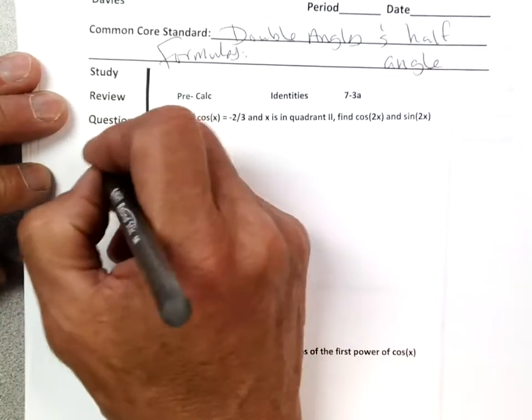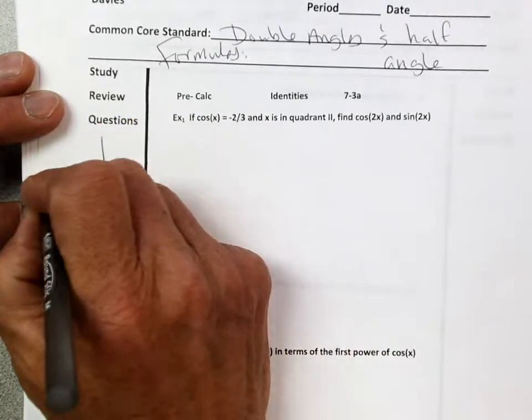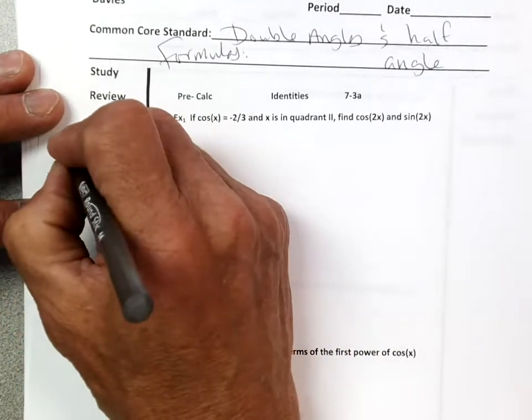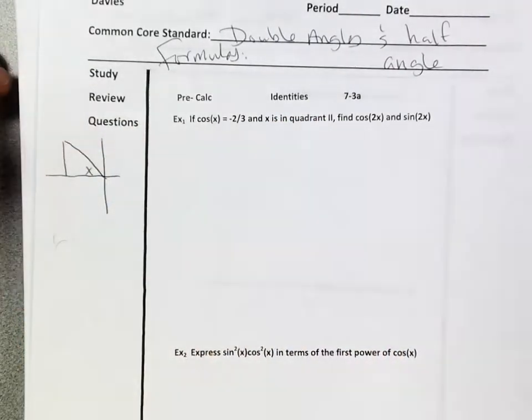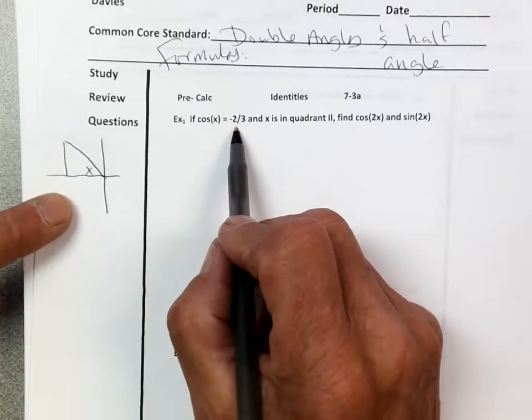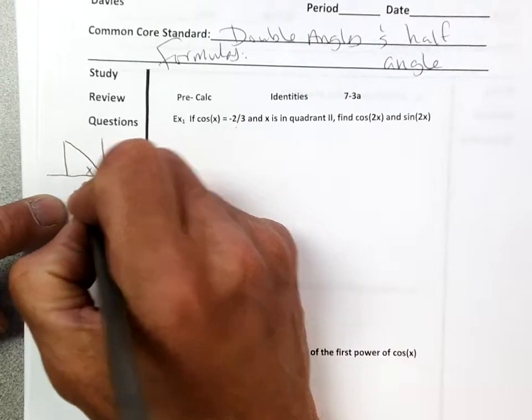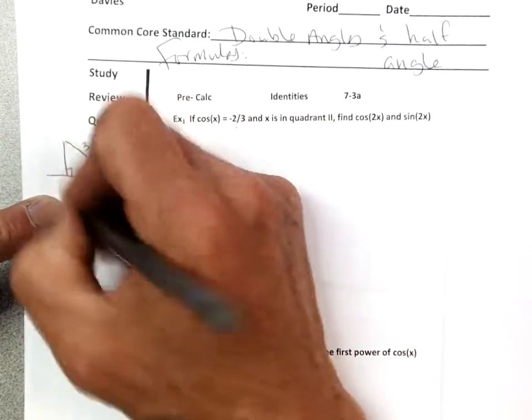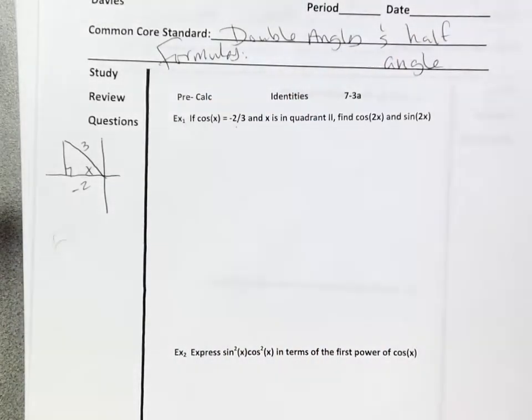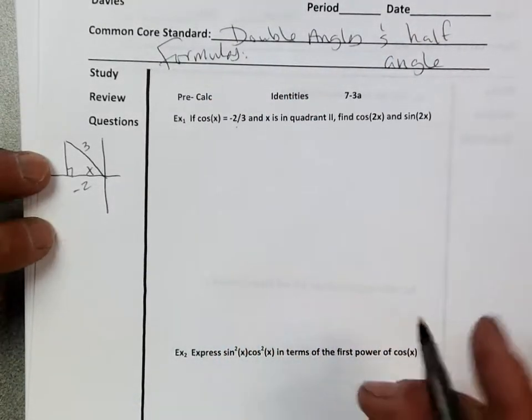Build the triangle over here, kind of slide it over. Okay, let's build a triangle. X or theta, they like x as the angle. You can use theta if you don't like x. And then, what do I know about cosine? Cosine is the adjacent over the hypotenuse, right? And then if I want to find the opposite side, just do some Pythagoras theorem. I think that's going to help me later if I do that.